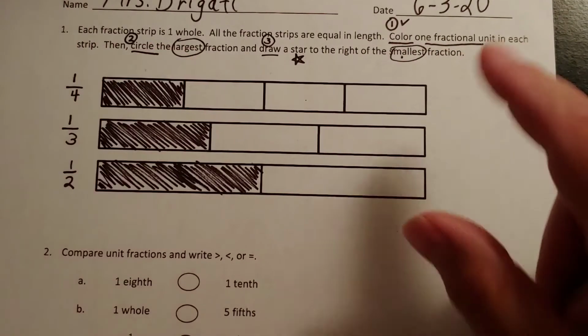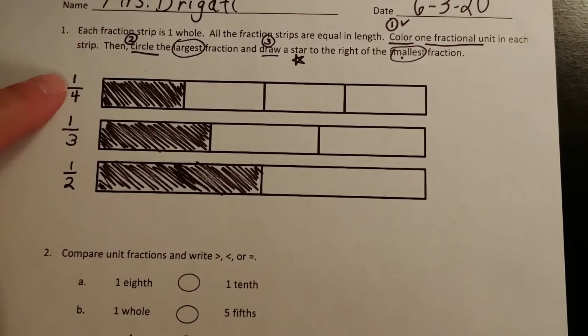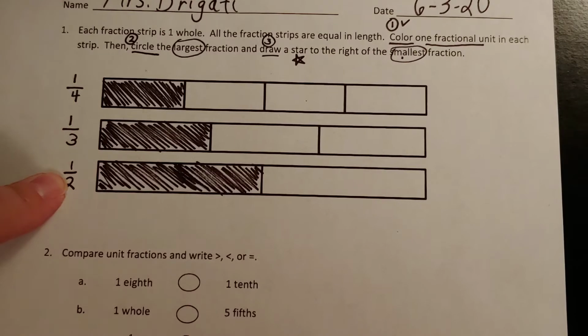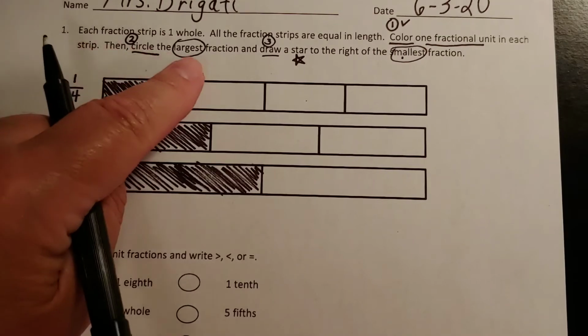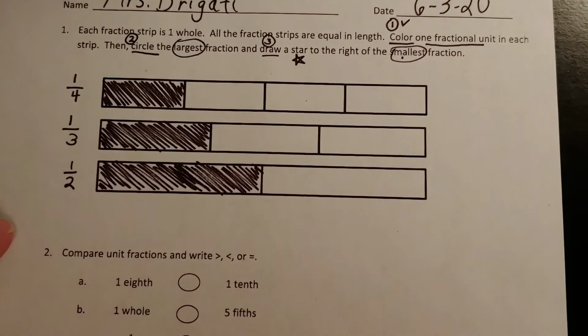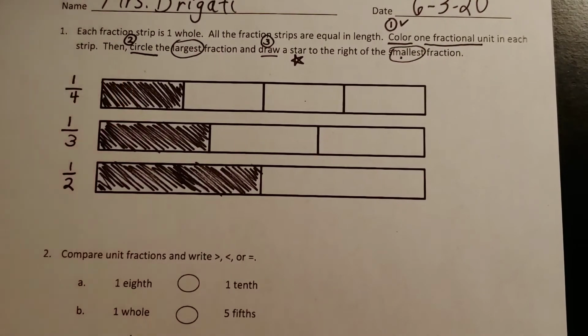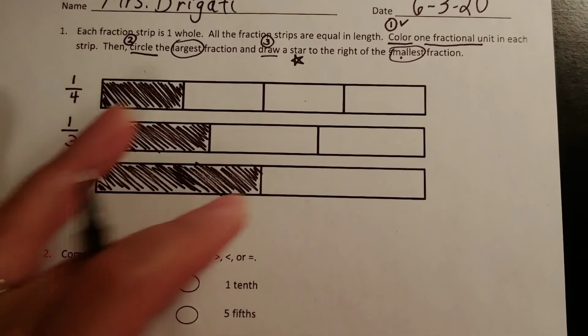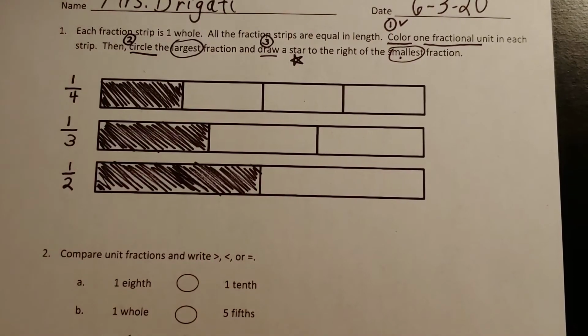Now we have to circle the largest fraction. So when I look over here, I see 4, 3, 2. So I want to circle the 4. Is that right? No, Mrs. Brigatti. We don't circle just the number, right? They're not saying which of these numbers is bigger, which of the denominators is biggest. They're saying which of these fractions is the largest. So I'm really going to use these pictures here to help me. Which one of these looks the largest? Right? If they're candy bars, which piece do you want? Do you want 1/4, 1/3, or 1/2?